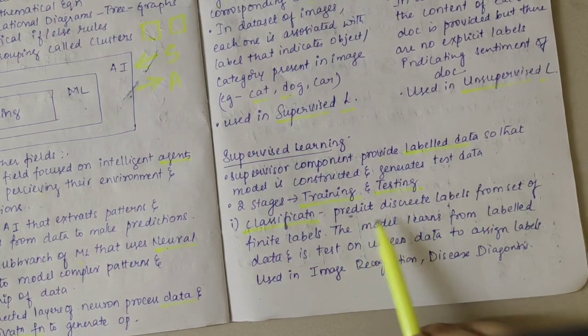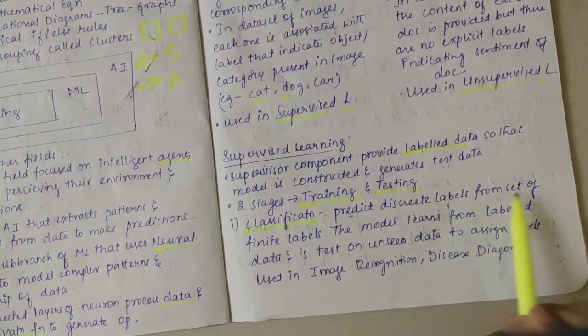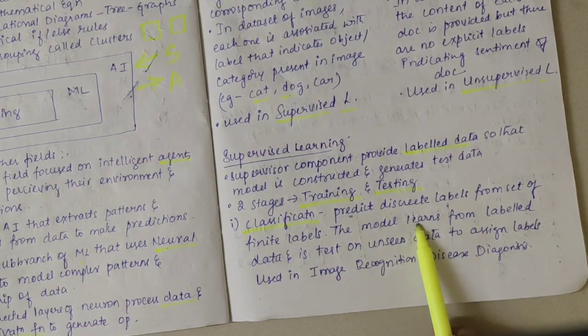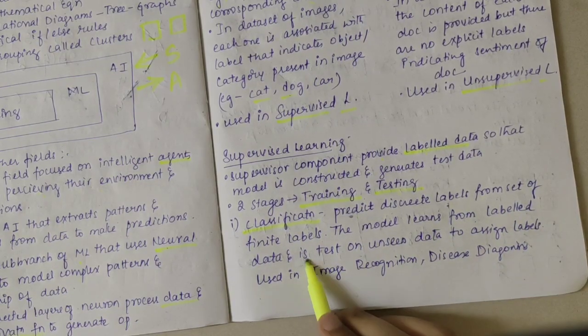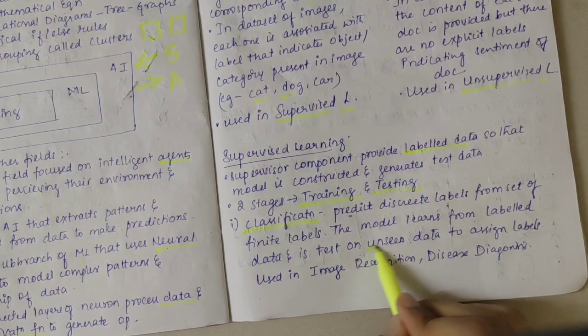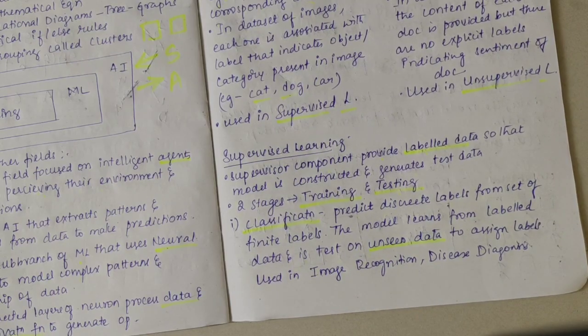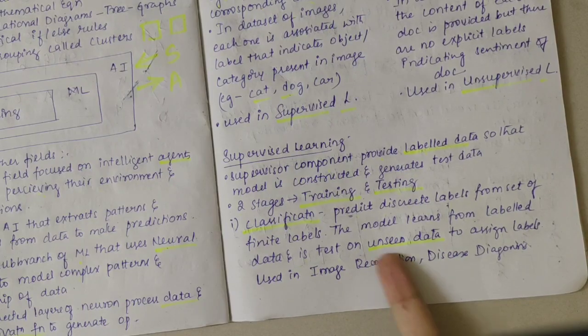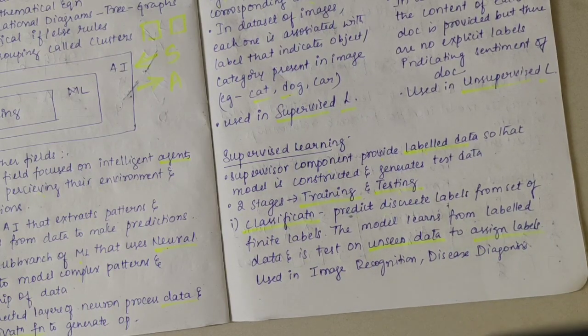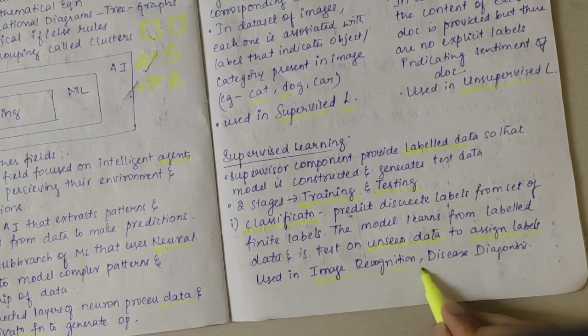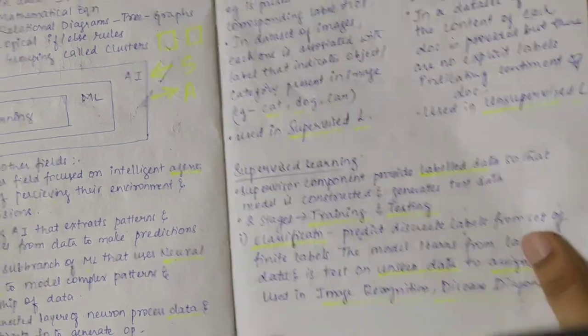Classification is to predict discrete labels from a set of finite labels. The model learns from labeled data and is tested on unseen data. Once you train the model, you give an input of unseen data to assign labels to it. It is used in image recognition, disease diagnosis and so on.